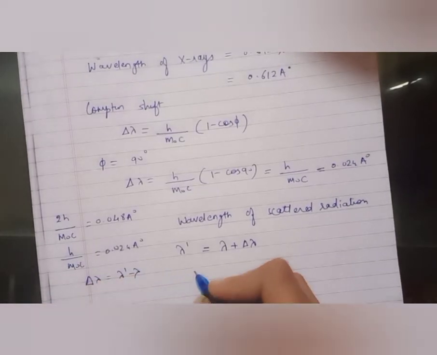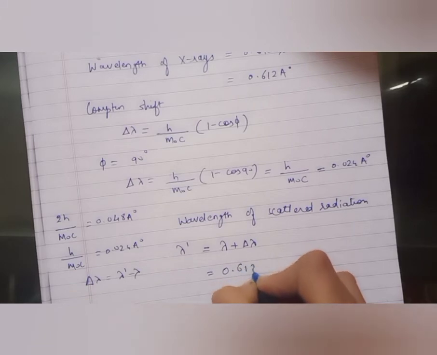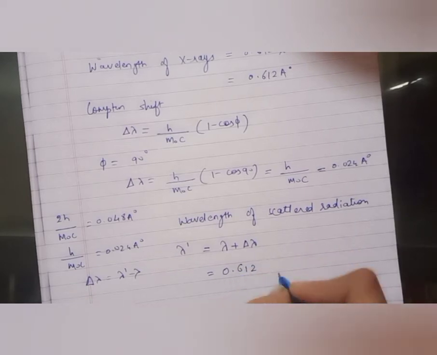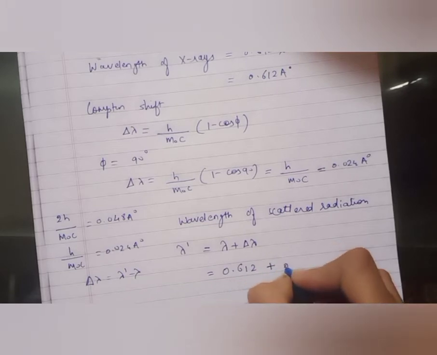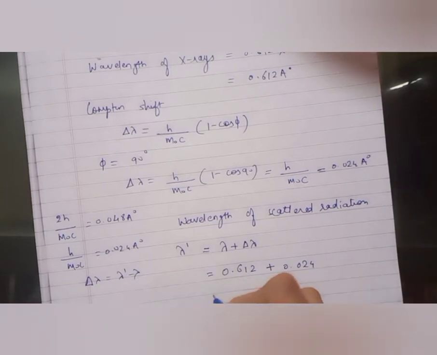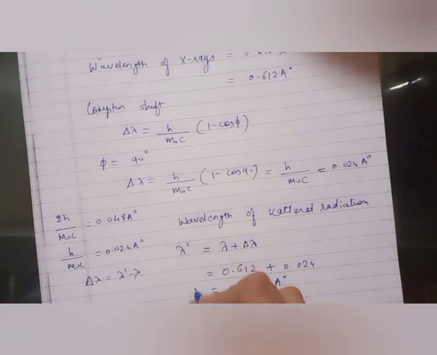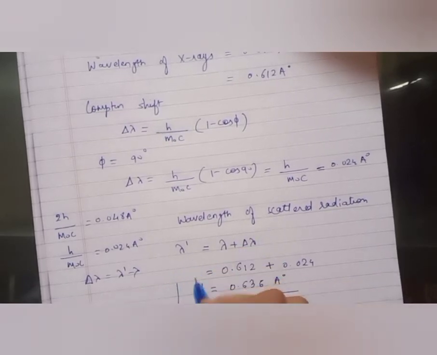Lambda is given in the numerical as 0.612 into 10 raised to minus 10 meter, and I converted it in angstrom. So it is 0.612 angstrom plus the shift, 0.024 angstrom. If I calculate this, it will come out to be 0.636 angstrom. So this is the value of the wavelength of scattered radiation.